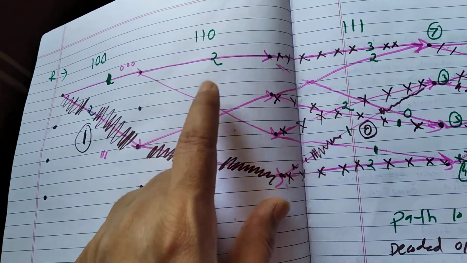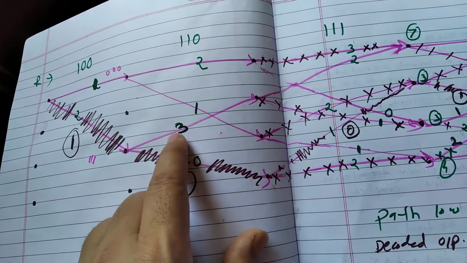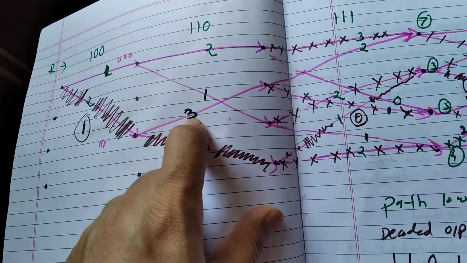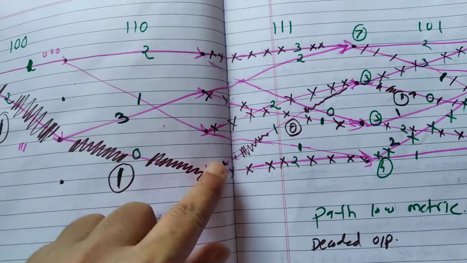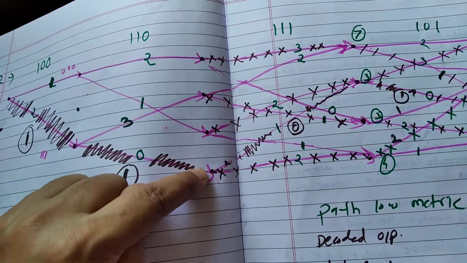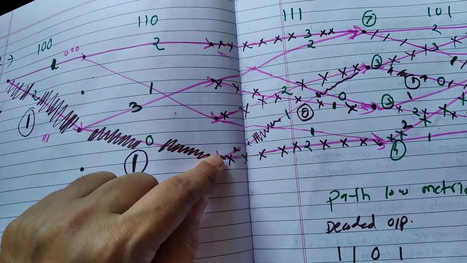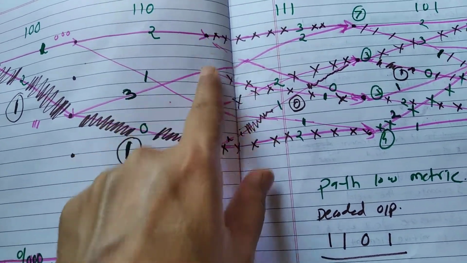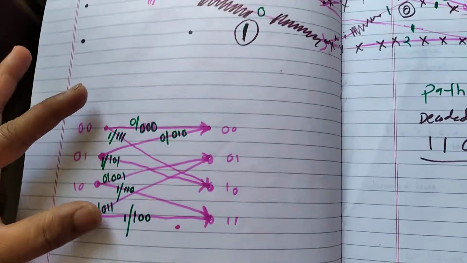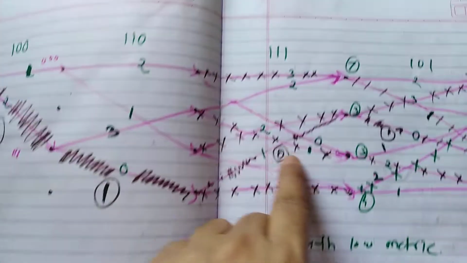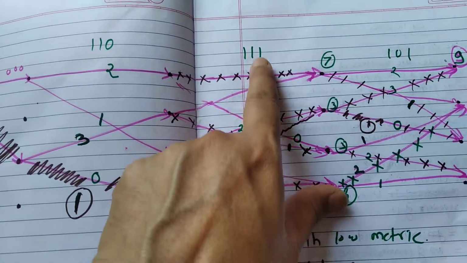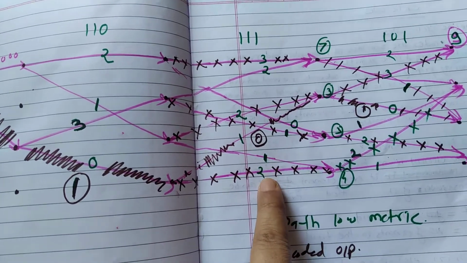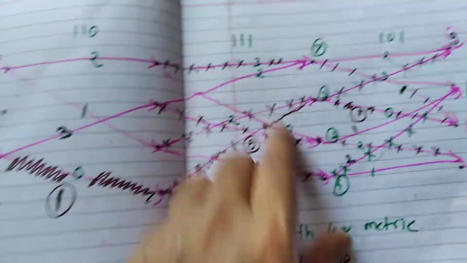On these lines also the Hamming distances are computed. I have written the distances on the lines so that it is easy for further calculation. After that you got these 4 points, and this is copied further, and again Hamming distances are found for each output and the received 111.